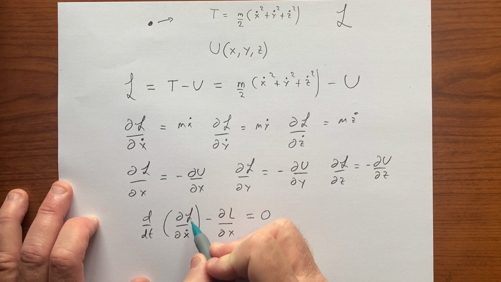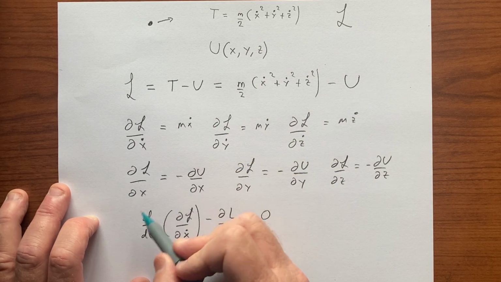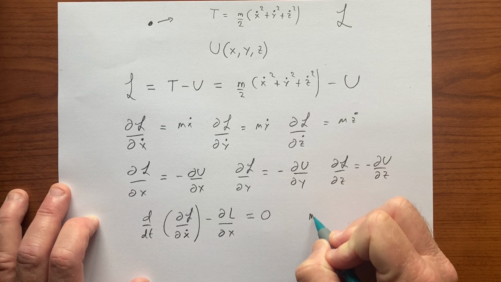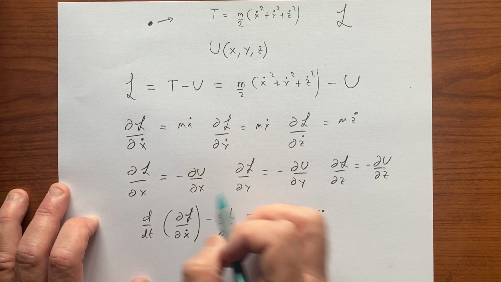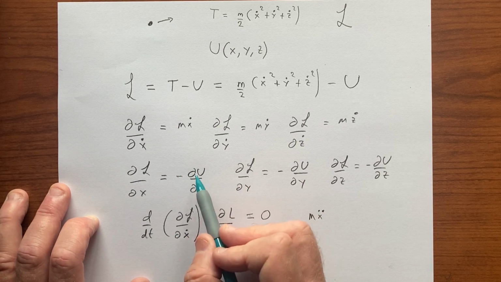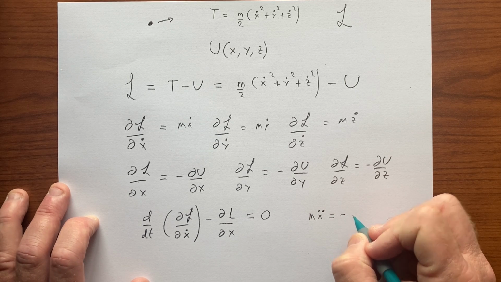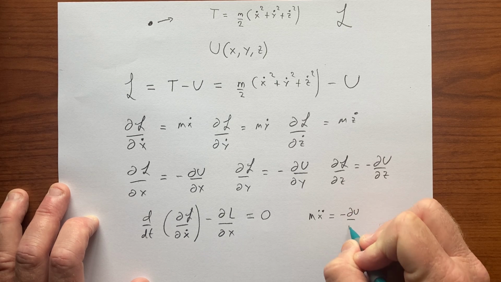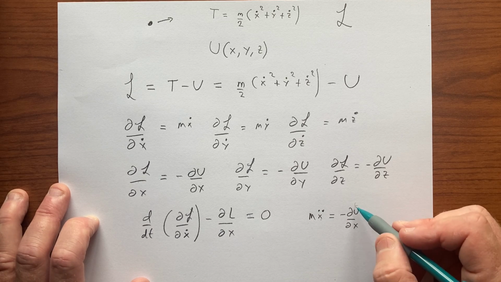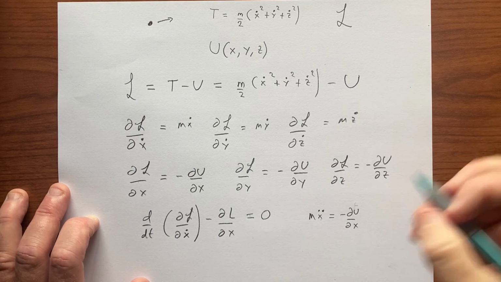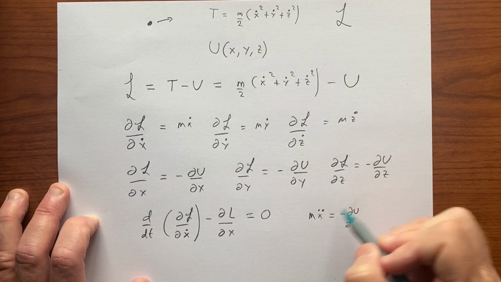And so we have d by dt of dL by dx dot. dL by dx dot is right here, so take the time derivative, we get m x double dot minus dL by dx, so that's plus this, or we can put this to the side and say that it's minus dU by dx. All right, so ma equals minus the gradient of the potential energy function, is what we're building up component by component.